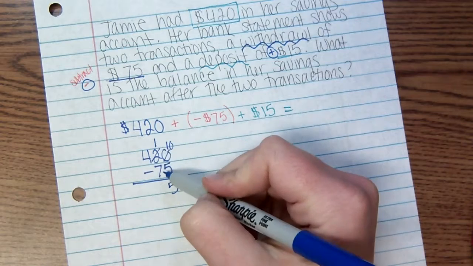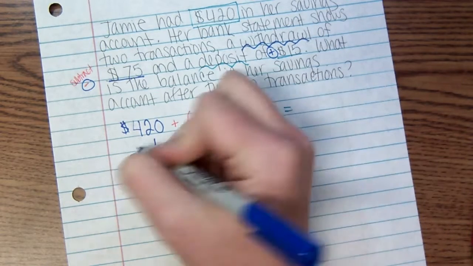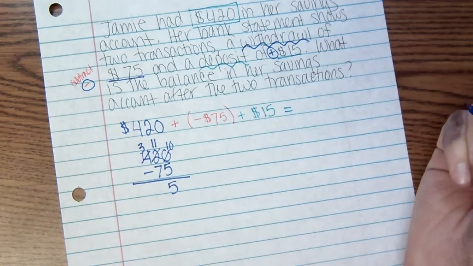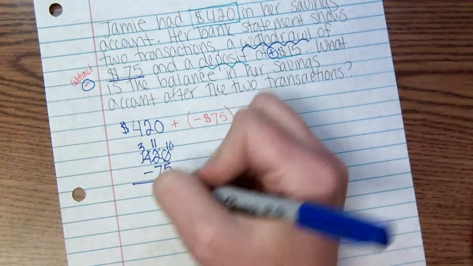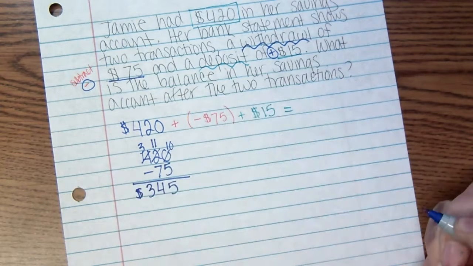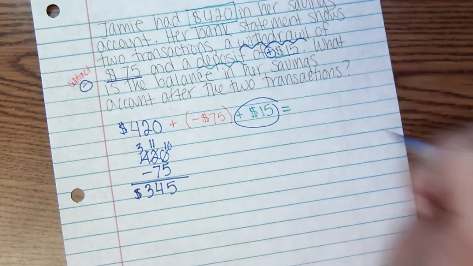I can't do 1 minus 7, so I'm going to have to go next door and borrow from the hundreds place, take away 10 of those hundreds, put them right here in the tens place, 10 tens, so it's going to be 11, and that's going to be 4, and then I have my 3. So she's going to have $345, and then we're going to add the 15.